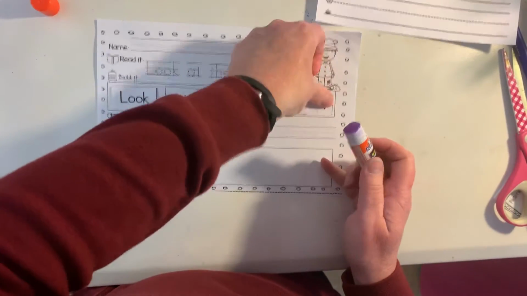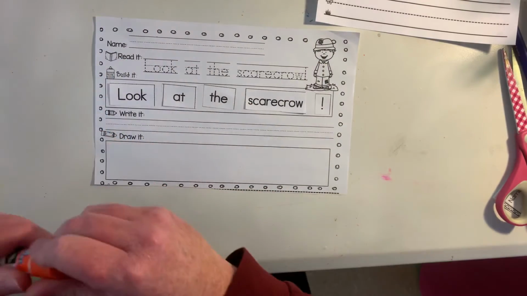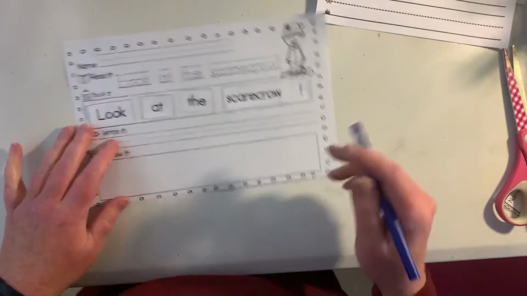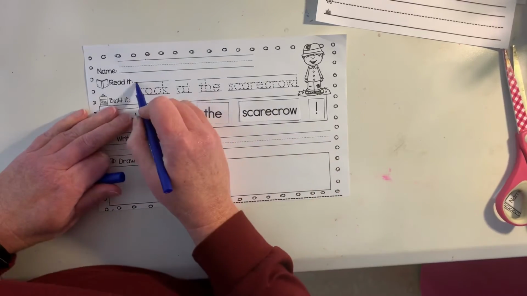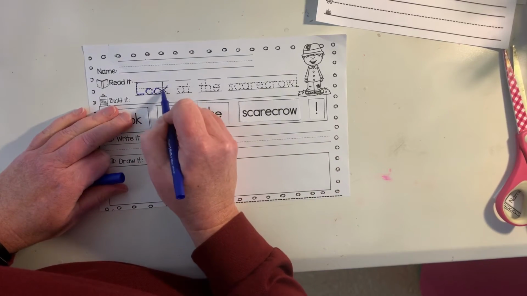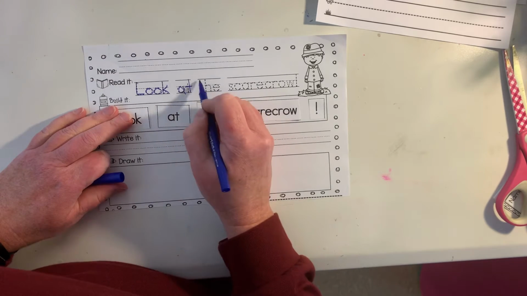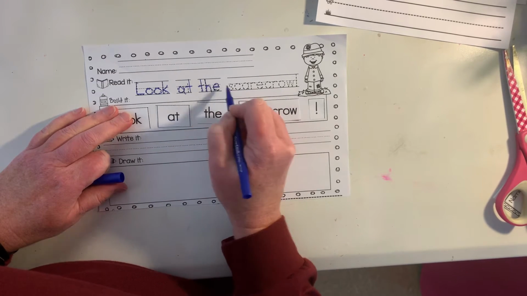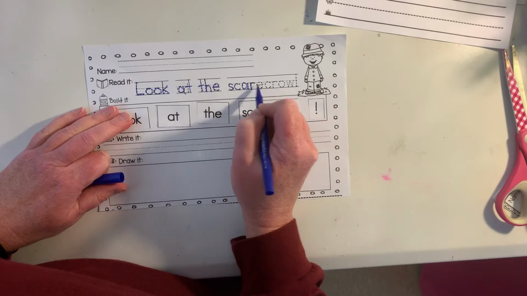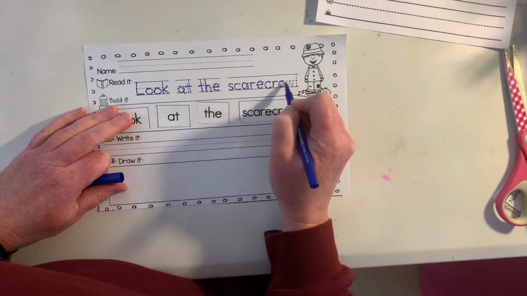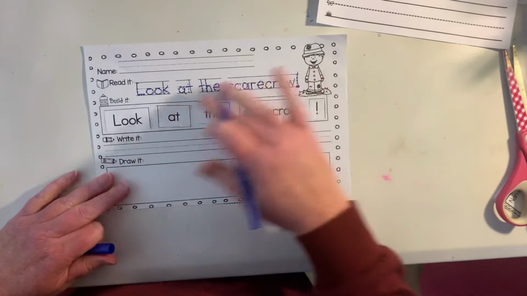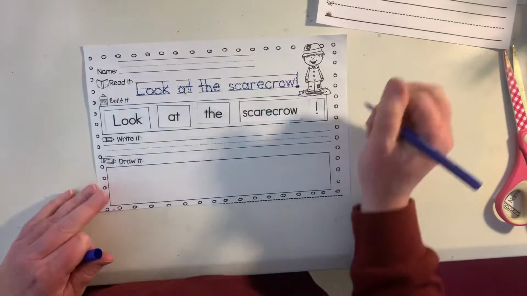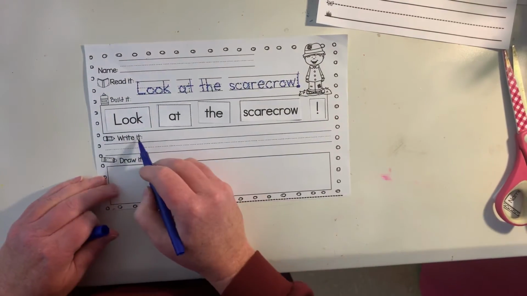Look at the scarecrow. Now, your name's already on your paper, but look at the scarecrow. Now that you have your cutting done, you can go back up and you can trace your letters. Now I want you tracing them from top to bottom, just like you are supposed to do. Just like you're supposed to write them. I don't want them starting backwards or from the bottom. Now you have to write this sentence.